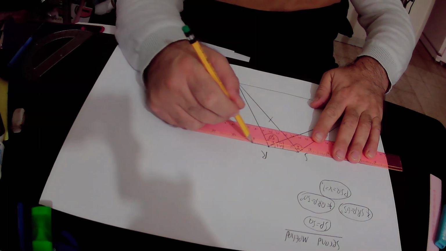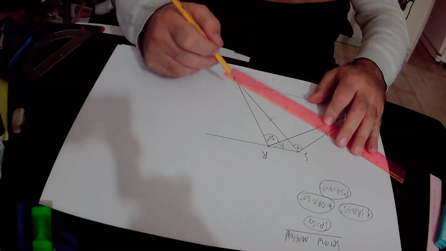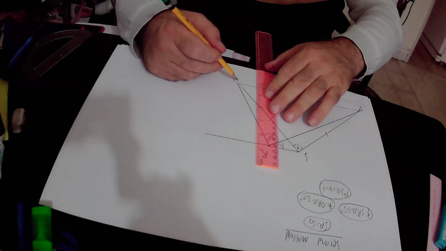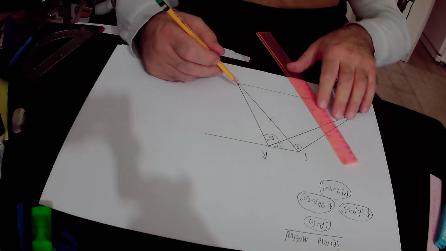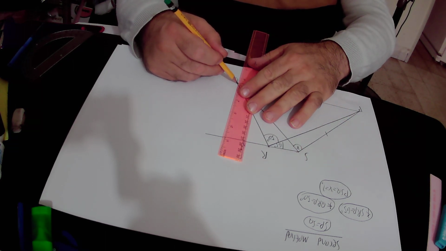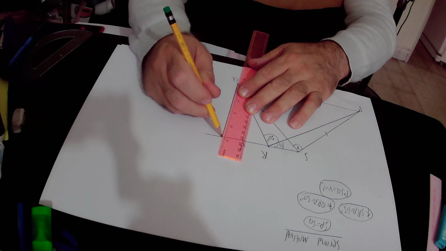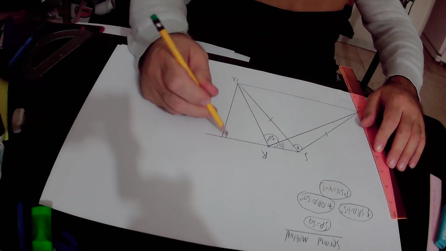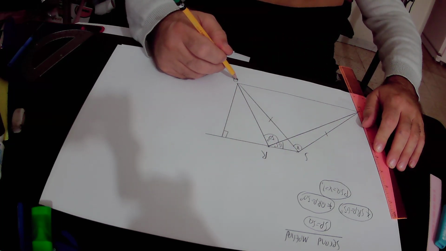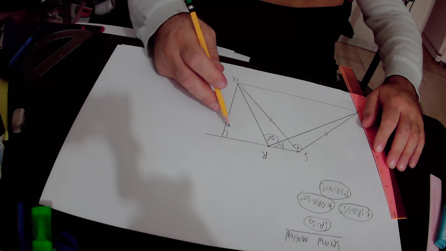by a straight line. Then from point Q we draw a perpendicular to the extended SR. That is to say, this angle is a right angle because it is perpendicular from point Q, so this angle is 90 degrees.